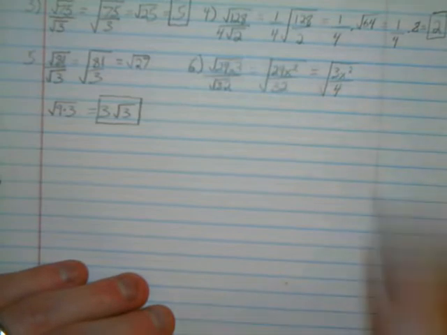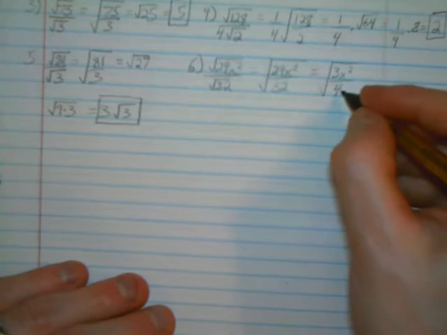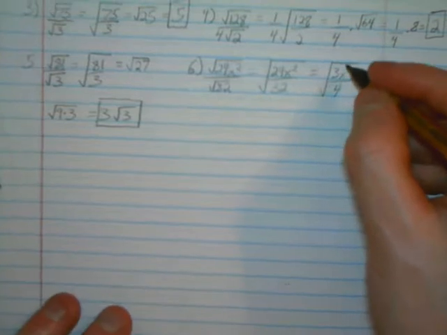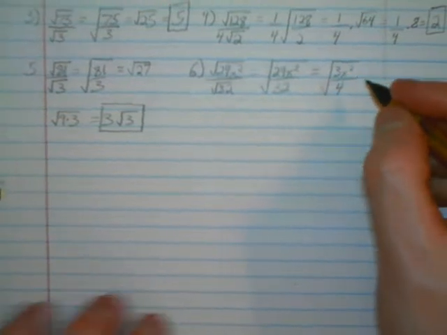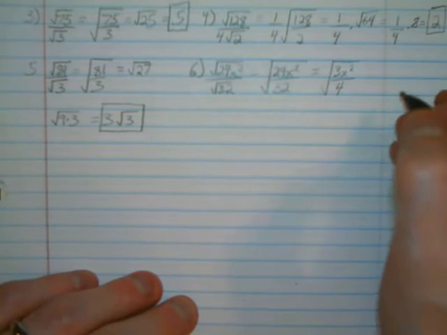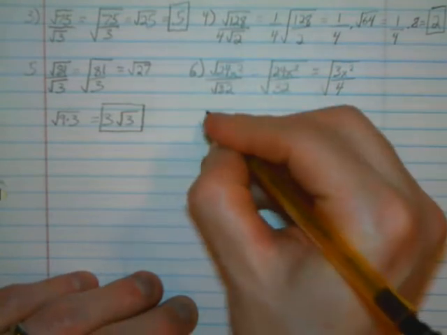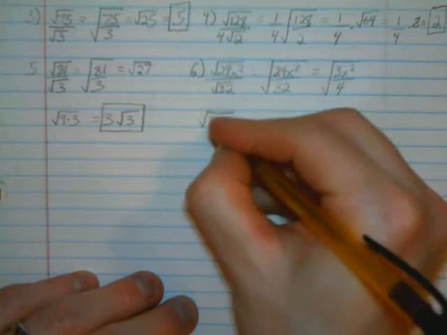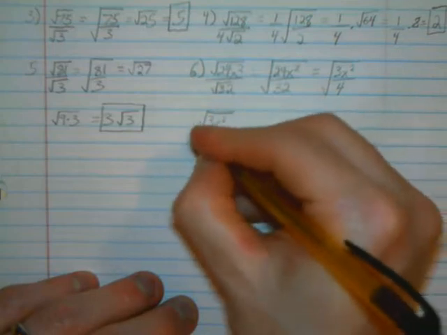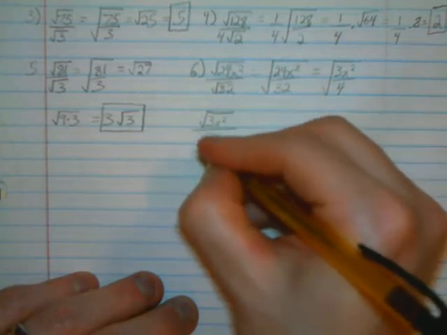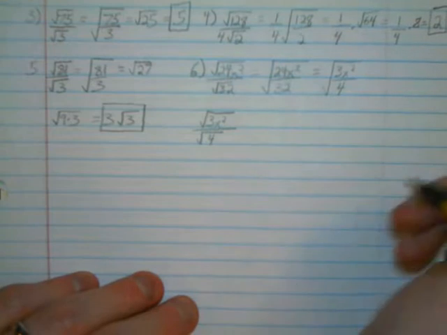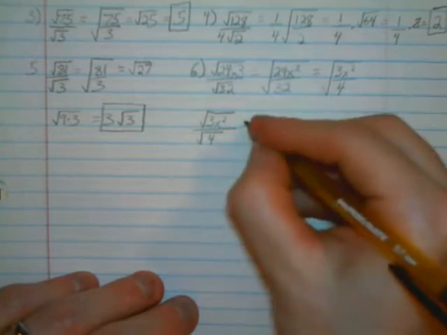Now here when I look at this one, I see I've got the square root of 4 and I've got an x squared up at the top. That 3 I'm not going to be able to do much with, but what I can do is go ahead and split this back up into 3x squared underneath the top square root and the square root of 4 in the bottom.